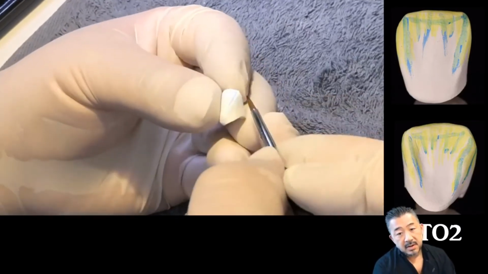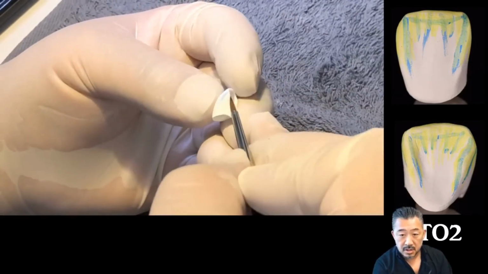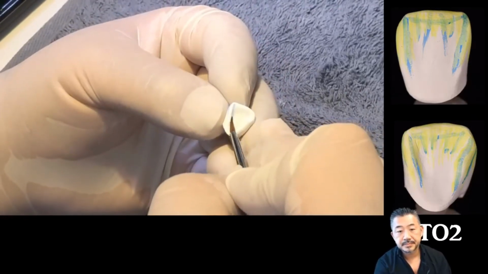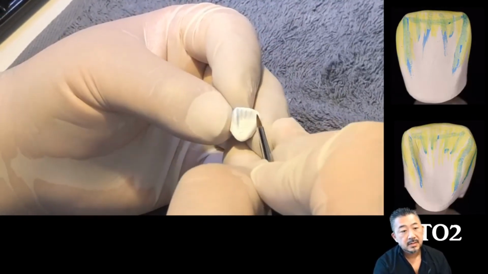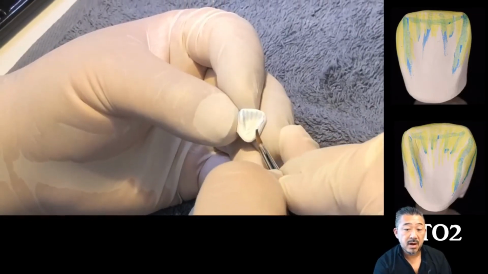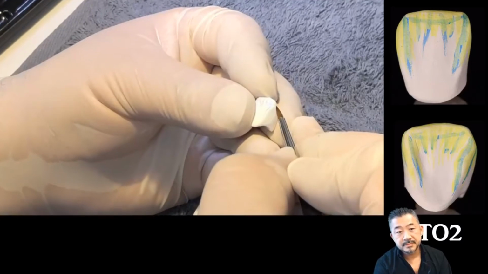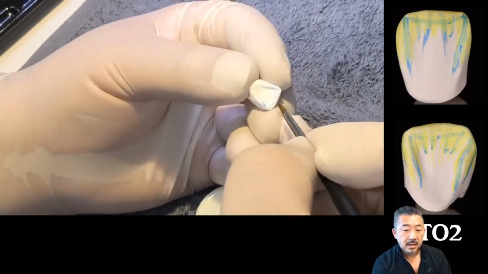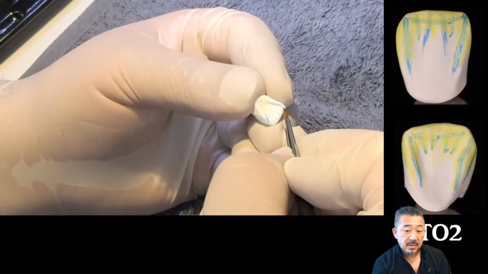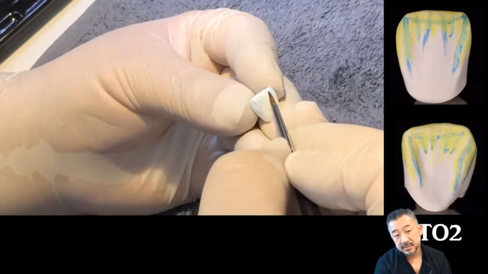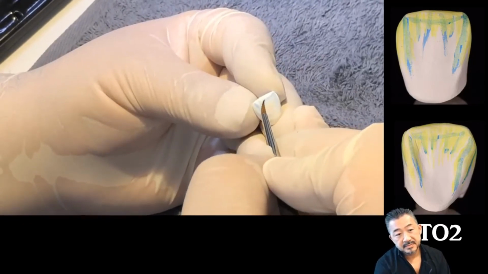Apply on the labial, mesial, distal and palatal side in the same way. The screen on the right is also blue. And apply lines on the labial and palatal side as if you were drawing a horizontal line.